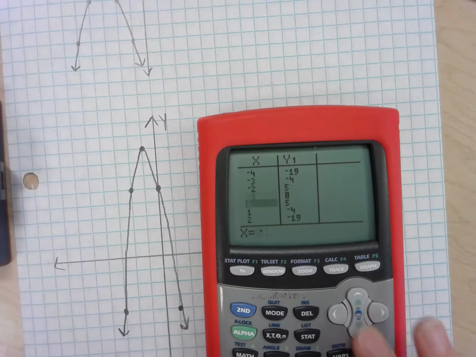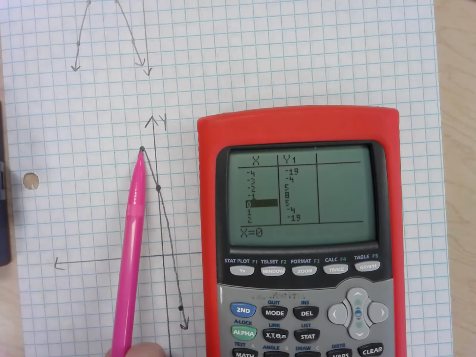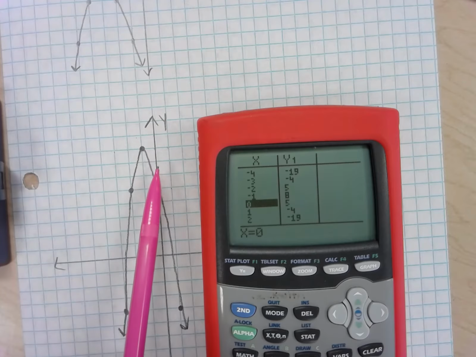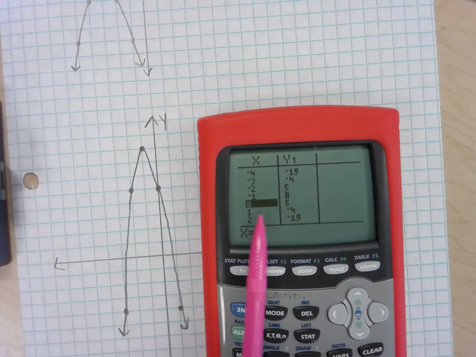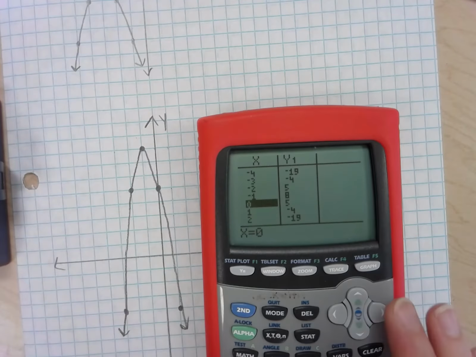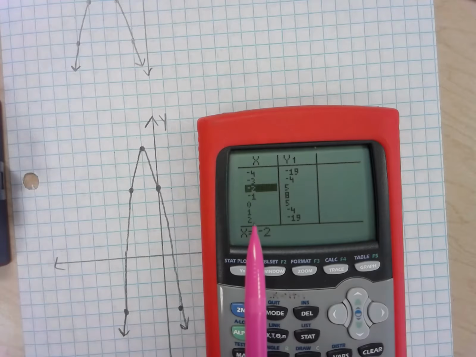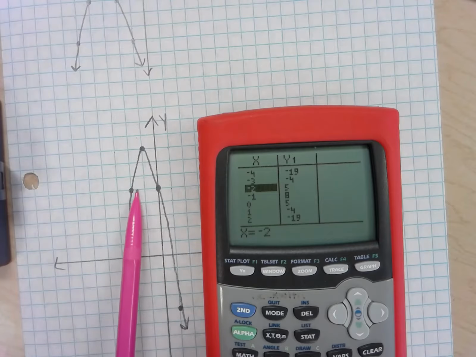Then check the points. 0, 5. At 0, 5, that was our point that was 1 x value away. We said that we just went down 3, but the actual xy ordered pair, as it shows here in the table, is at 0, 5, so it does check out. See that the other side from the vertex is at negative 2, 5. So again, those points check out.